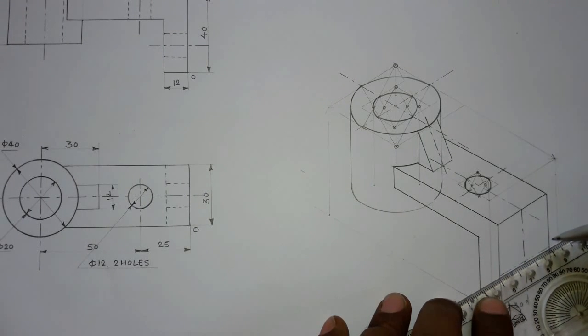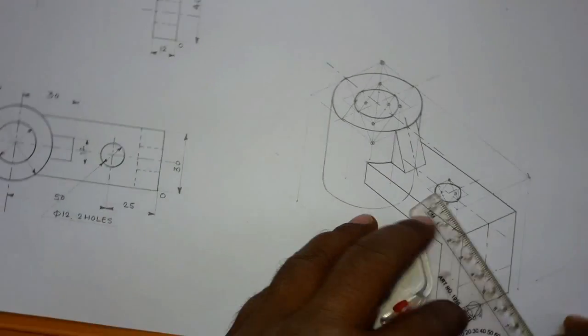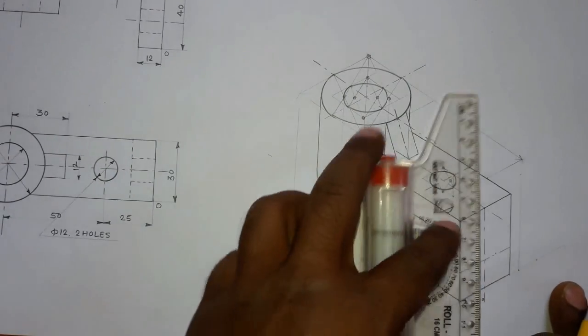Then as the size of the hole is 12 mm, so here also we locate our rhombus of 12 mm size, 6 mm on both sides of the center.